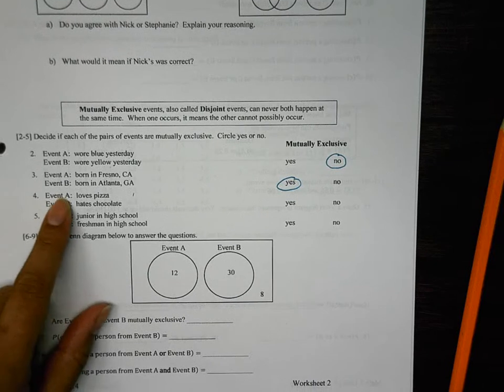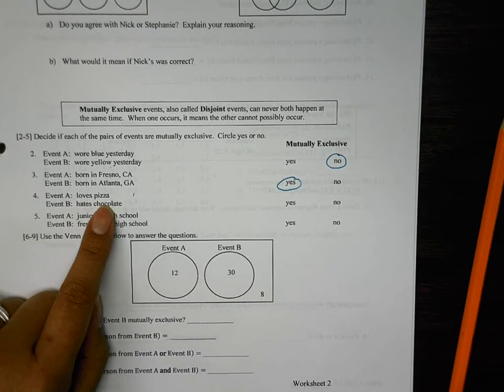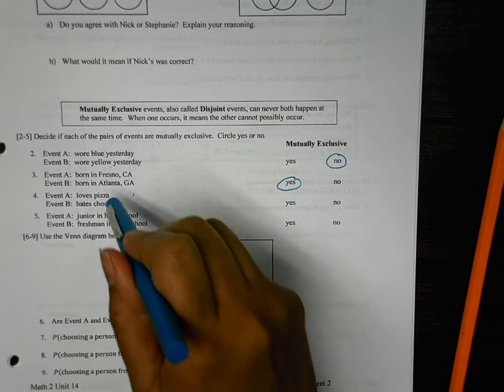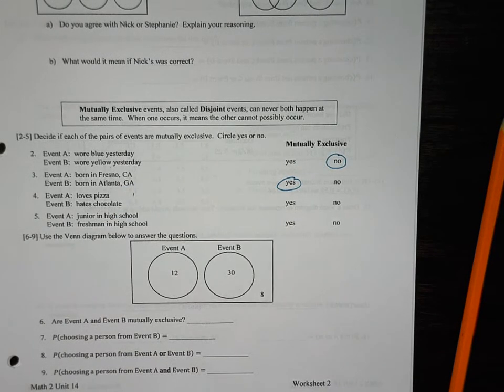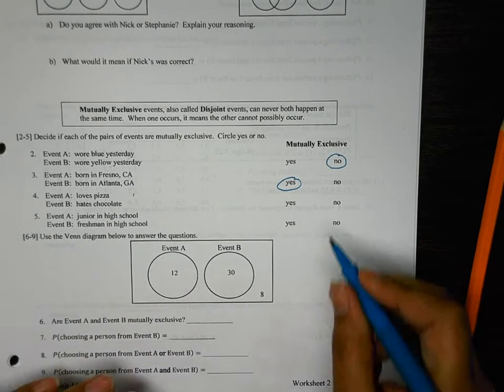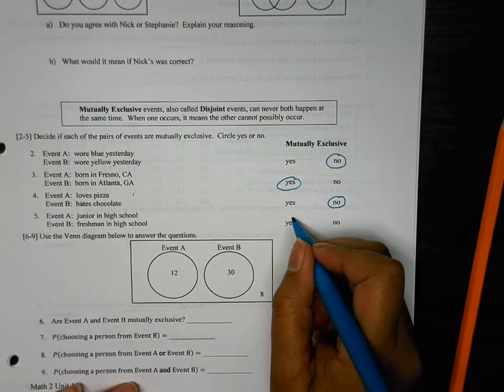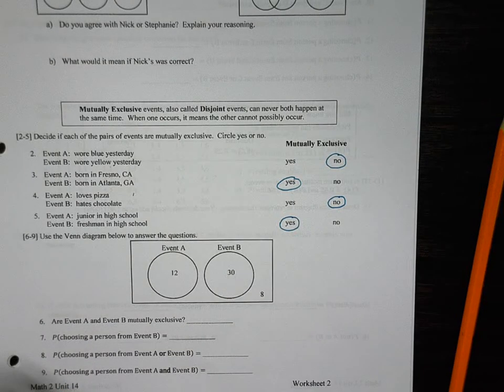Number 4, loves pizza but hates chocolate. Can those two events happen together? Can one person love pizza and hate chocolate at the same time? Yes. Okay, so is that mutually exclusive? No. Okay. You are a junior in high school and a freshman in high school. Can those two events happen at the same time? No. Can a student be both of those at the same time? So are they mutually exclusive? Yes. Okay. That's confusing.